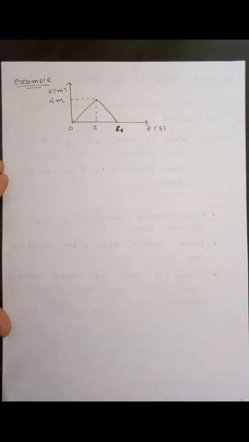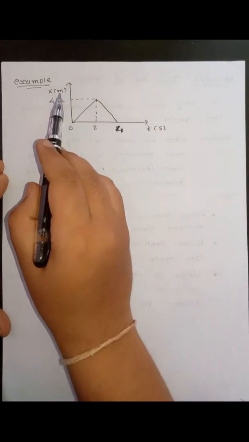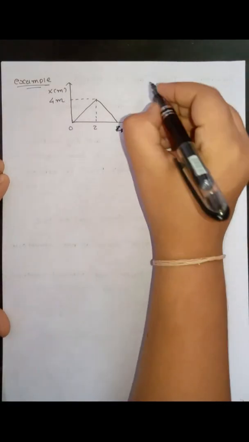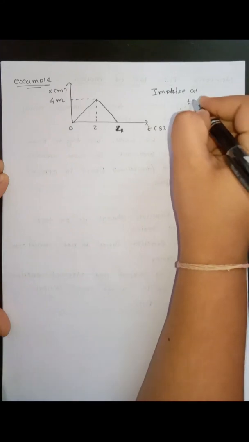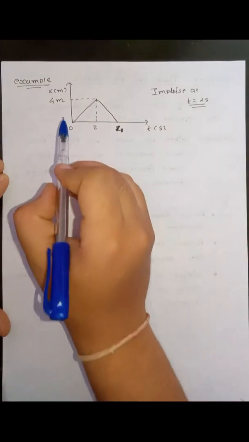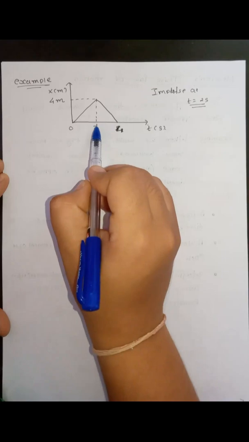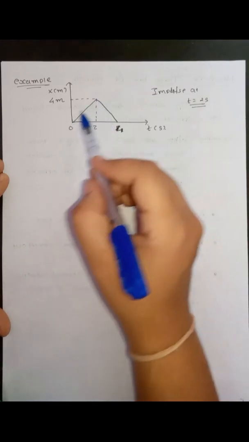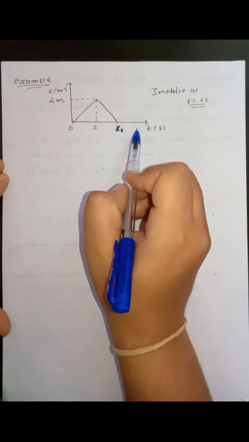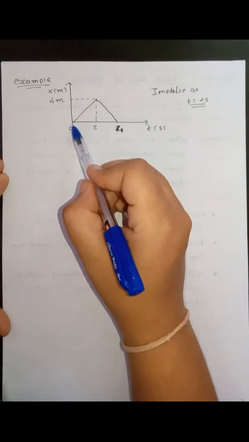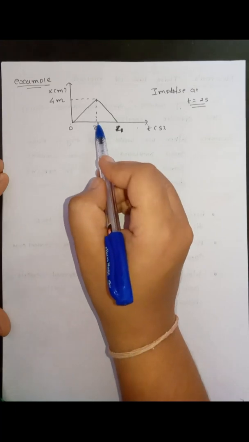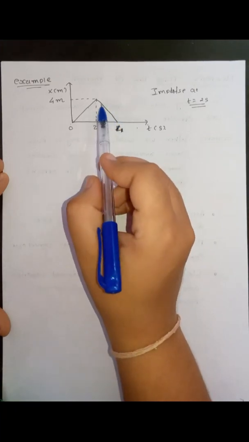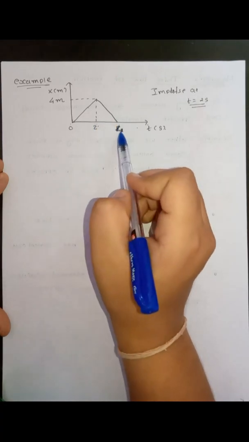Let us see another example on it. In this example, the position time graph for an object is given. We want to find the impulse at t is equal to 2 seconds. From this graph, we can see that for 0 to 2 seconds, the object is moving with constant velocity. As the slope of a position time graph gives us velocity, and the slope is constant for 0 to 2 seconds, it is moving with constant velocity. But suddenly at t is equal to 2 seconds, the velocity is changed. Now it is moving with some other velocity for 2 to 4 seconds.